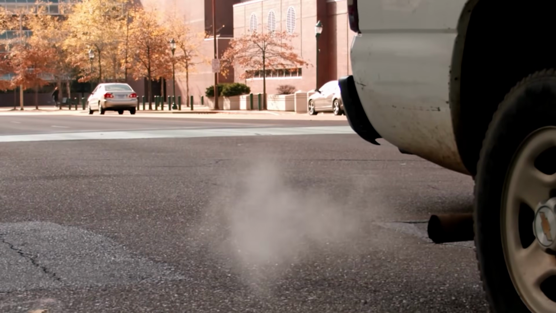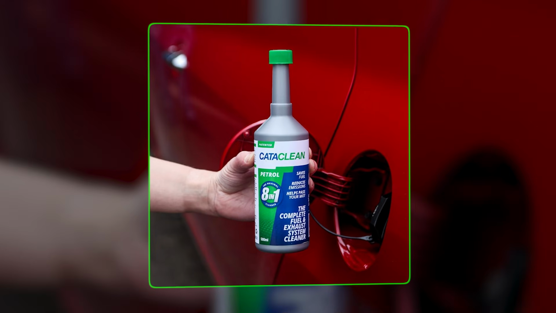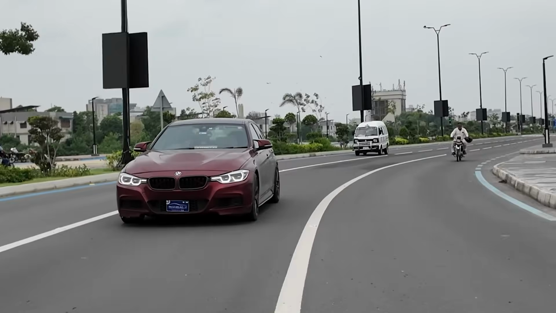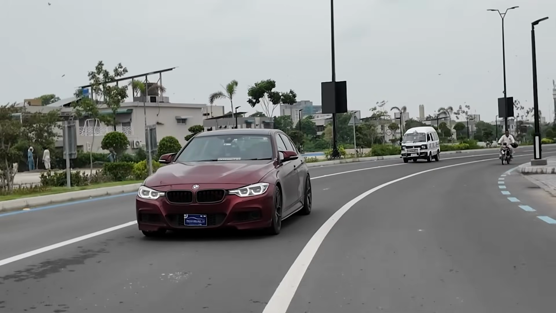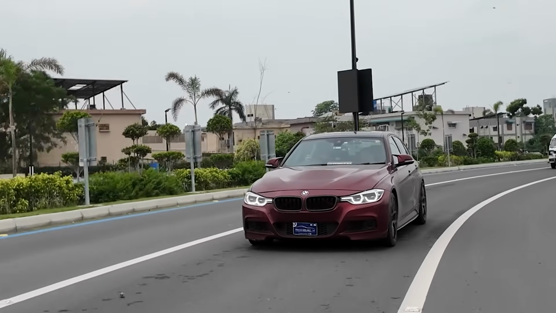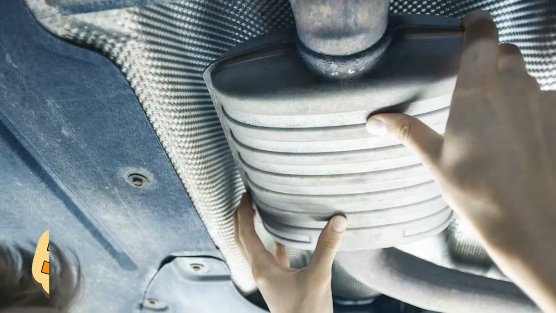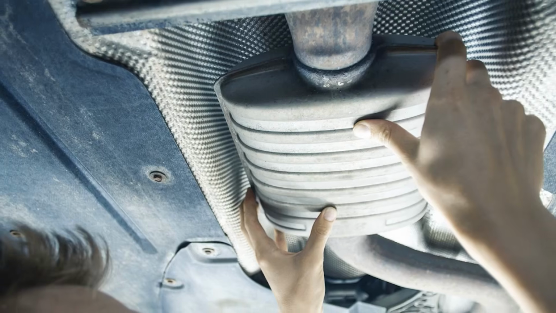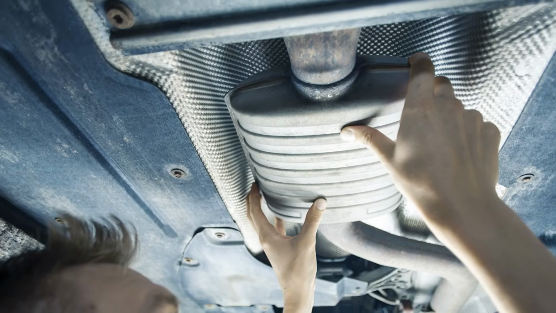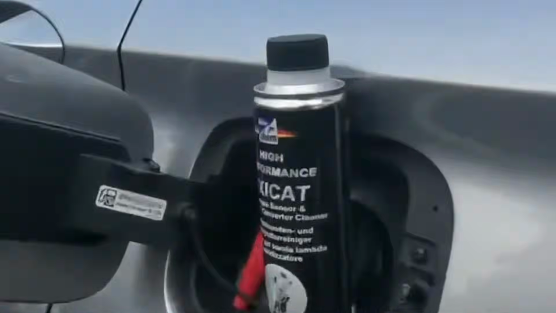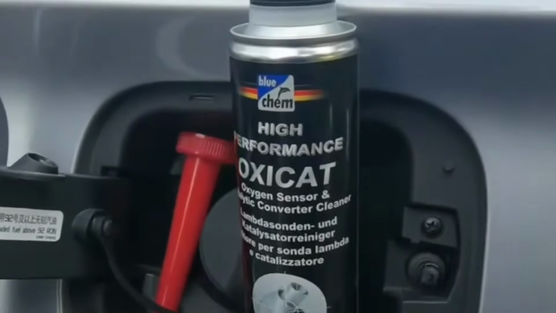Many users have shared positive experiences, noting that after using CatalyticConverter, they noticed improvements in their vehicle's performance and a reduction in emissions. Testimonials often highlight how this product helped them avoid costly repairs, making it an appealing solution for those looking to extend the life of their catalytic converter. However, it's essential to approach these cleaners with caution.